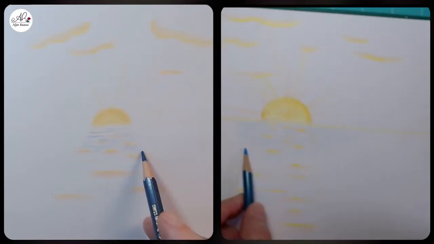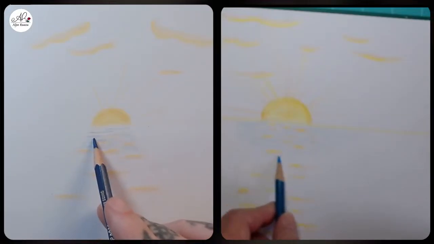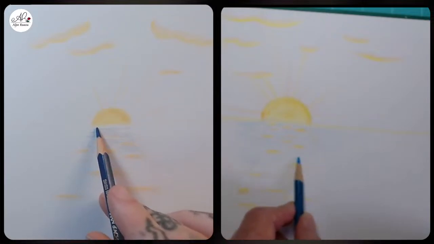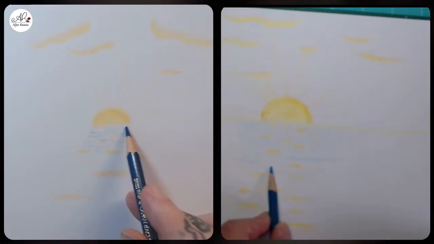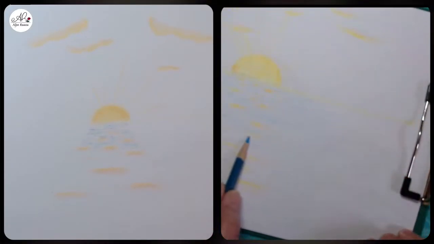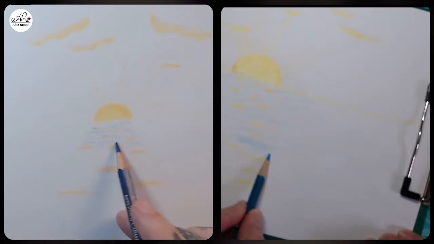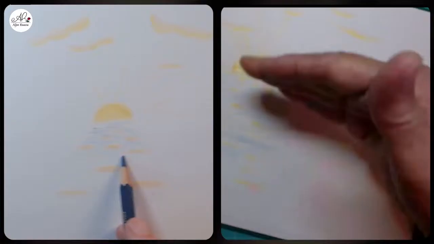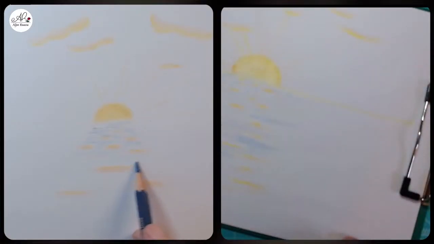And it will turn, we'll get into what happens when you overmix things in a little bit. These strokes, now as I'm coming down the page, they're getting wider and maybe a little darker because there's the mist. Distance creates mist.